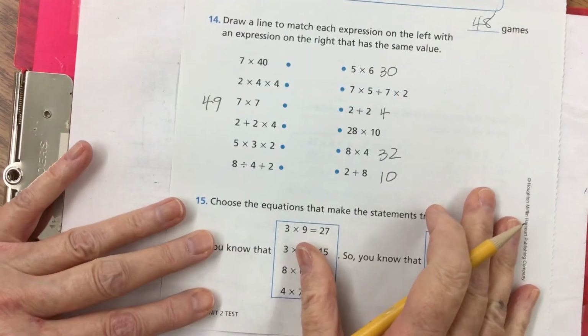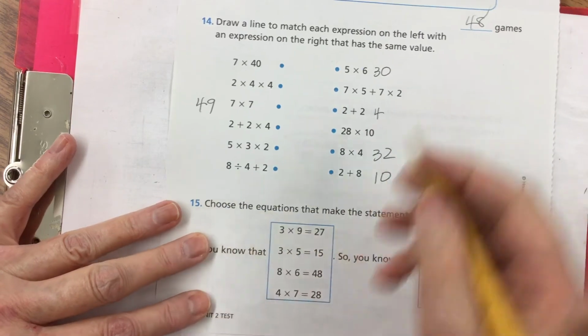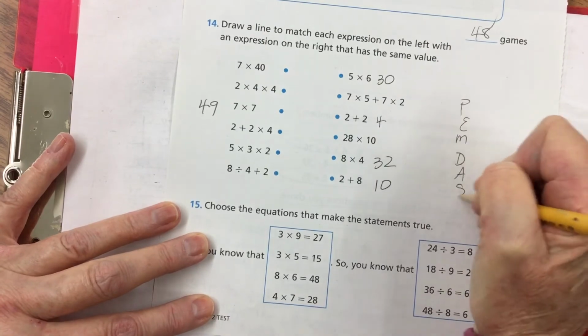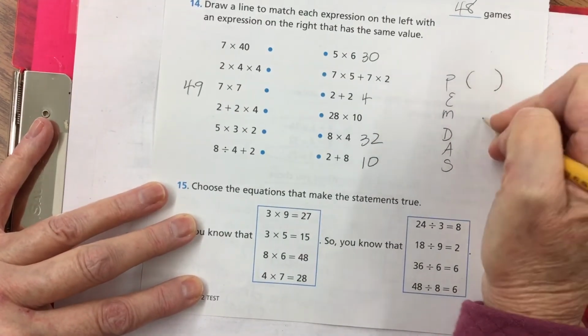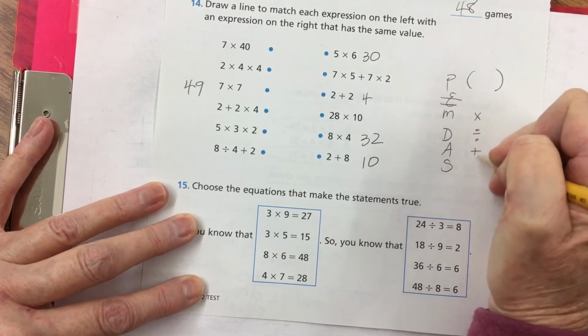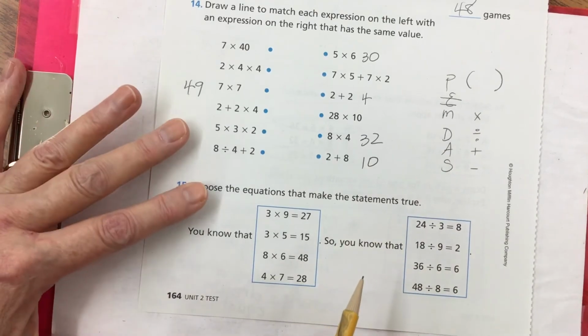Oh boy, let's see. I'm just thinking PEMDAS. What comes first? You have to add the parentheses. We don't do exponents. Multiply, divide, add, and subtract. So multiplication and division need to come first.